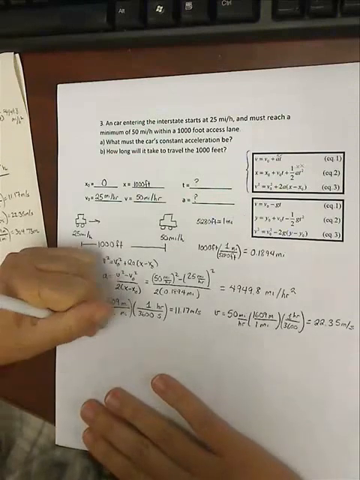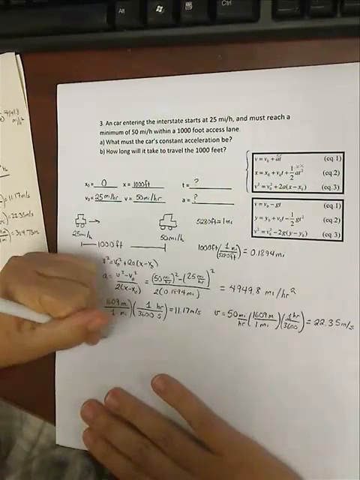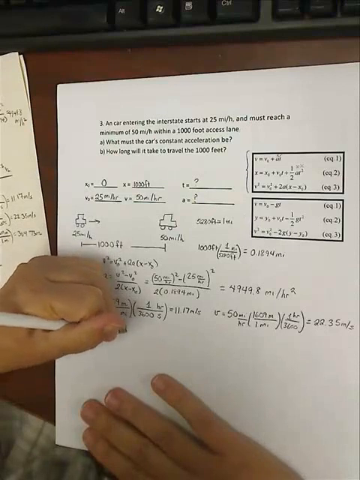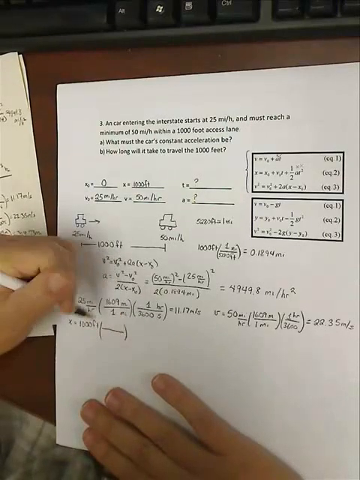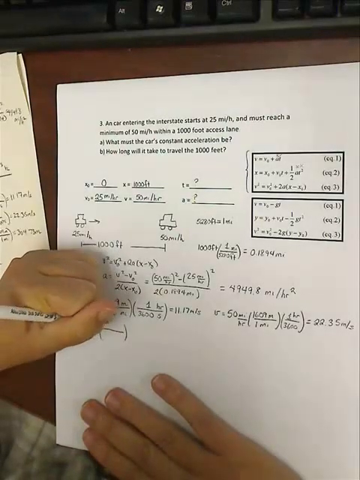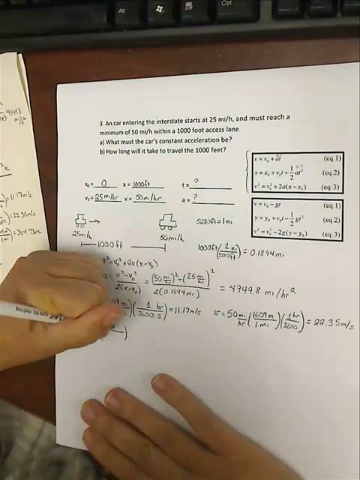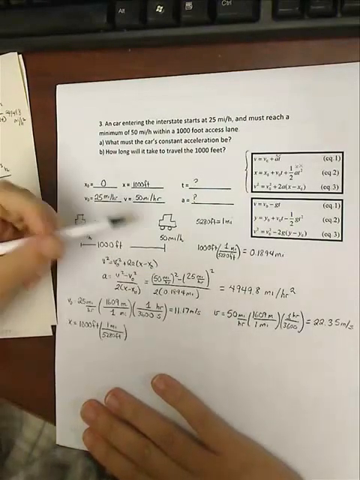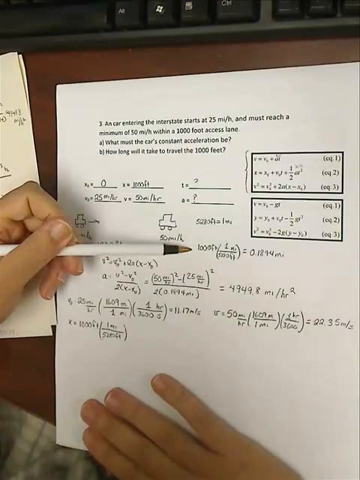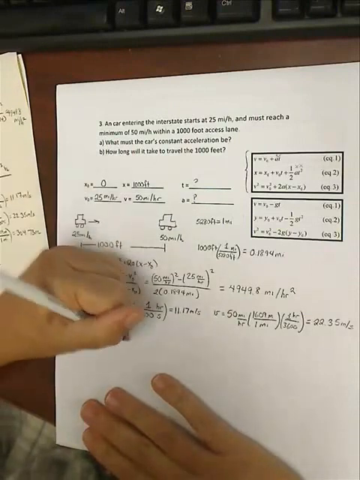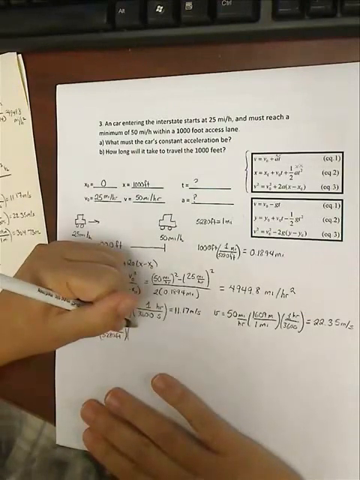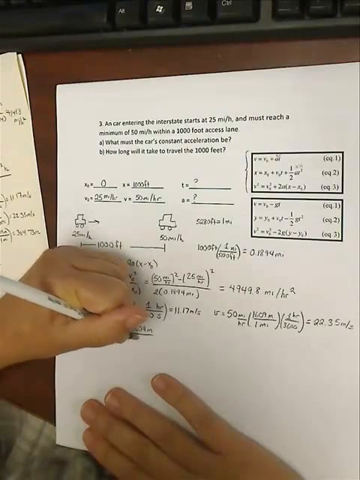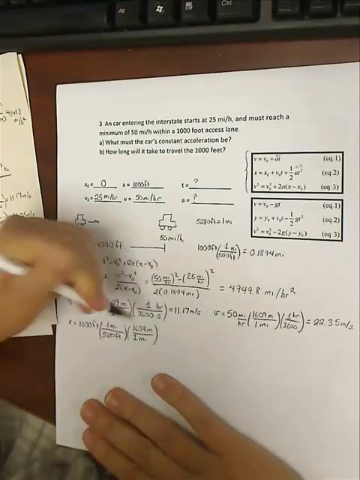And the position, I need to go from feet to meters. I know the conversion between miles and meters, and I know the conversion between feet and miles. So I'm going to do the same thing that I did up here, where I got it in 0.1894 miles, and then I'm going to do this to go from miles to meters.